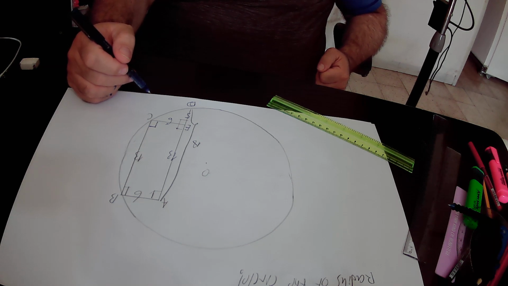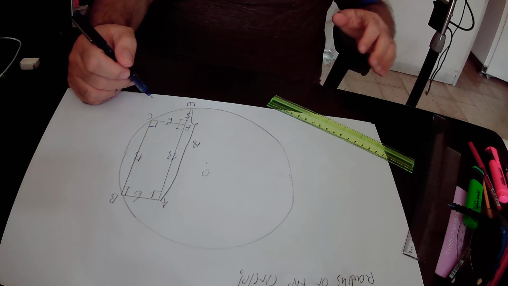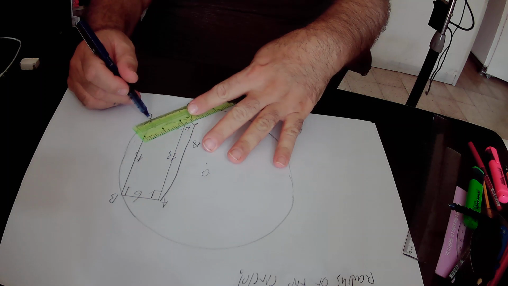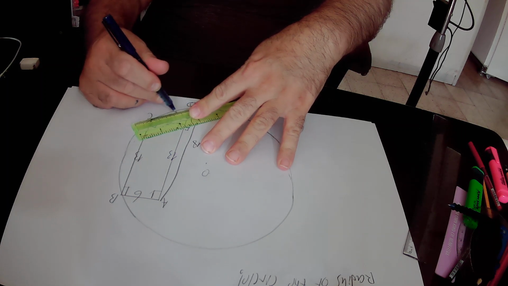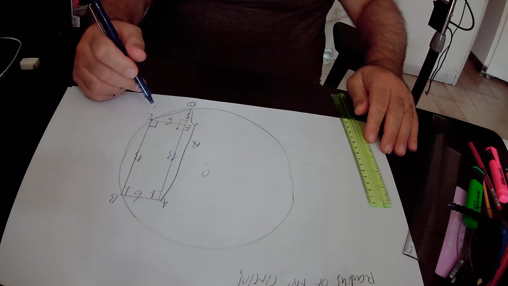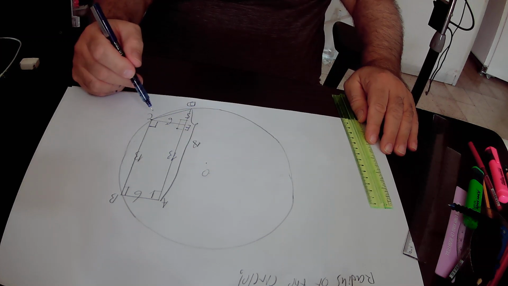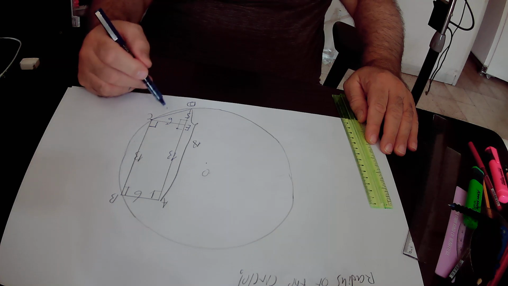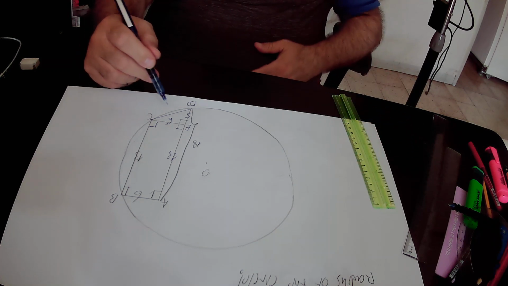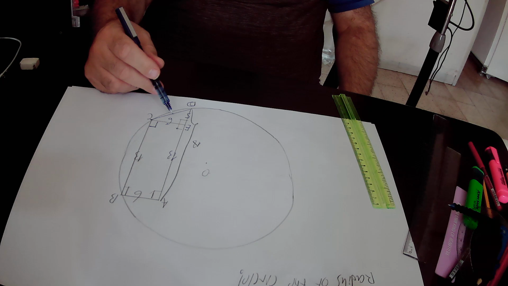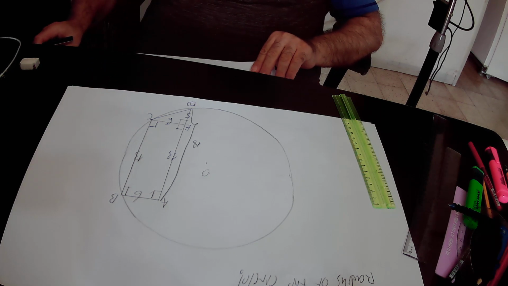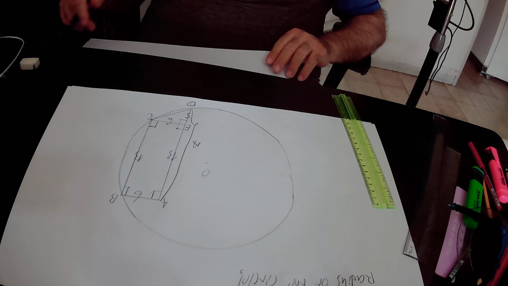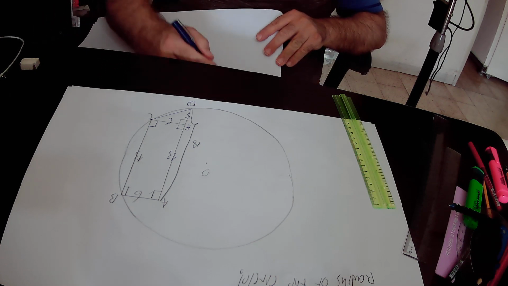In the next step, we'll join points D and C together by a straight line. By joining points D and C, we created here the small right triangle CED. We'll implement the Pythagoras theorem on this small right triangle CED.